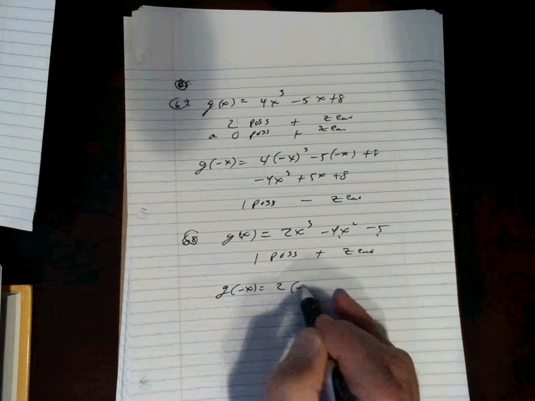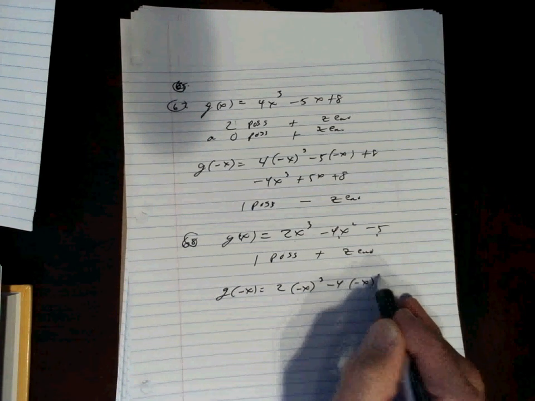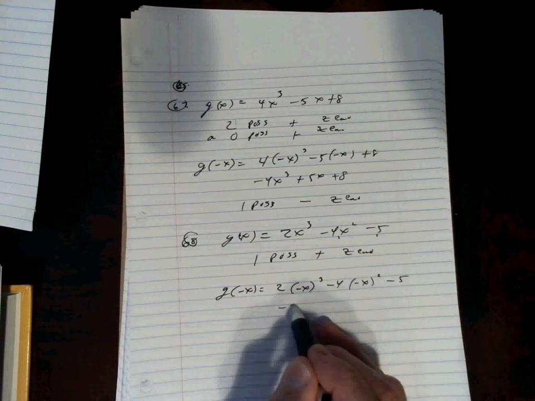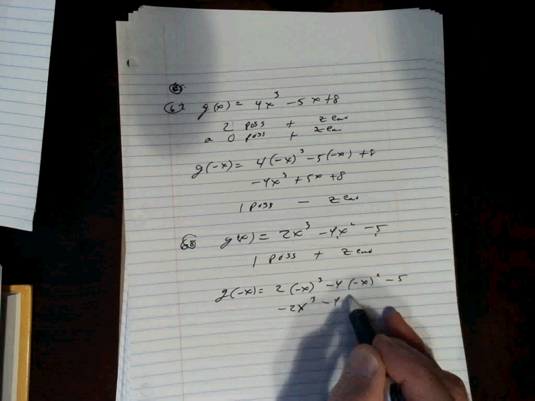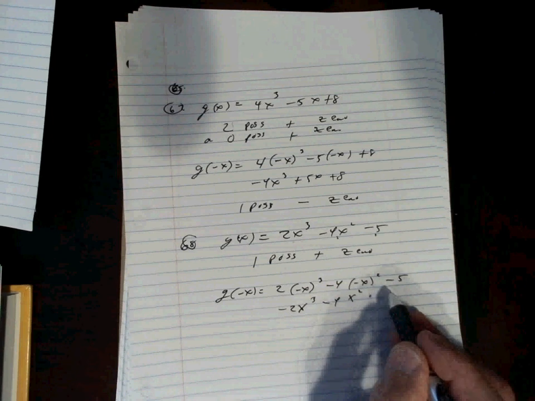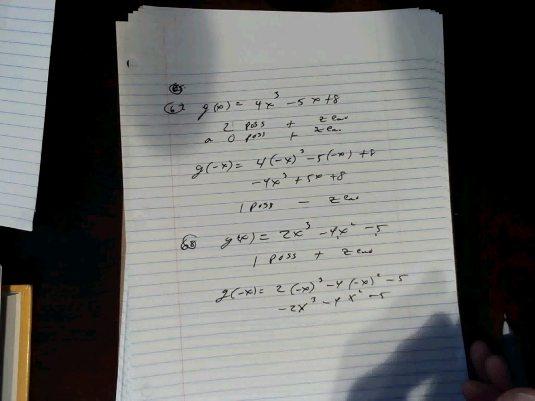g at a negative x would be equal to 2 times negative x to the third power, minus 4 times negative x to the second power, minus 5. This will leave me with a negative 2x to the third, a negative 4x squared, minus 5. So looking at the sign changes, I work my way across for the negative zeros.